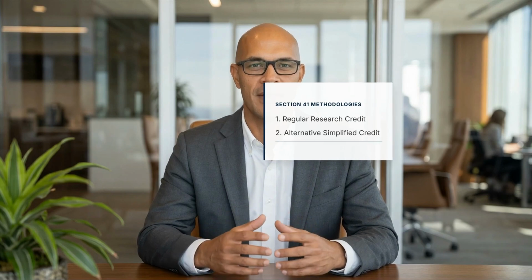Section 41 provides two primary methodologies for general business R&D: the regular research credit method and the alternative simplified credit method. Choosing the wrong one doesn't just mean leaving money on the table. It can expose your company to immense record-keeping burdens and IRS audit friction. Today, we're going to break down how both methods work, the mathematics behind them, and how to strategically elect the right path for your business.